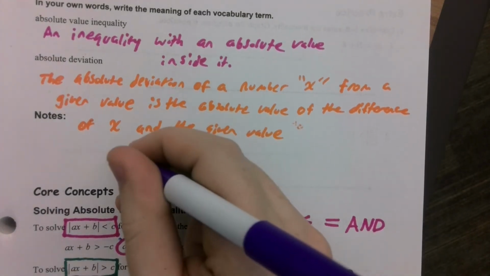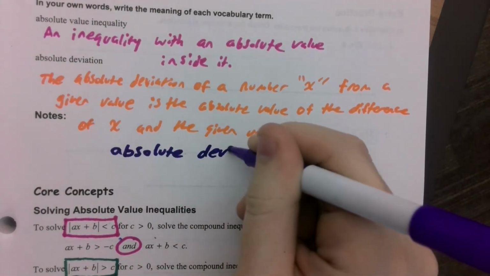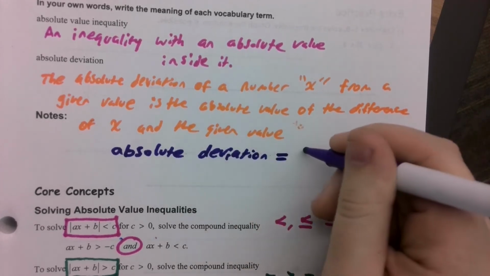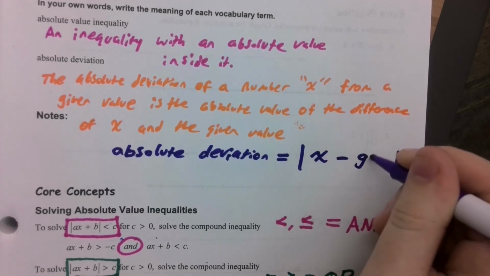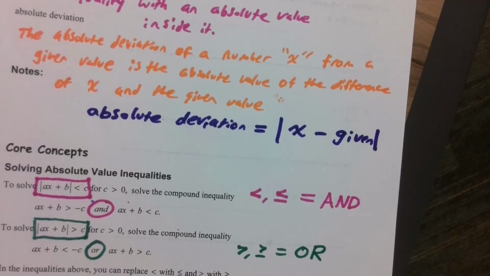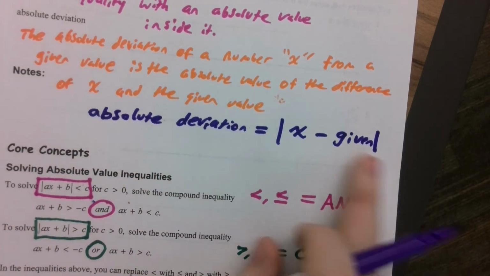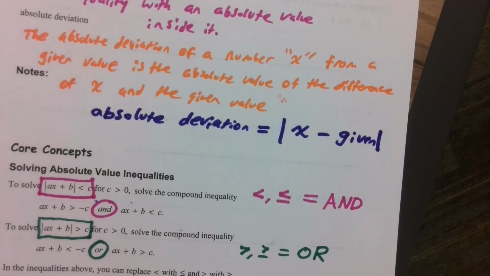Our absolute deviation is equal to the absolute value of x minus our given. In other words, this is basically saying, this is how far away we can be from a number we're given, and x, when we solve for it, will give us how far away that is. That's sort of abstract though, so let's try one together.